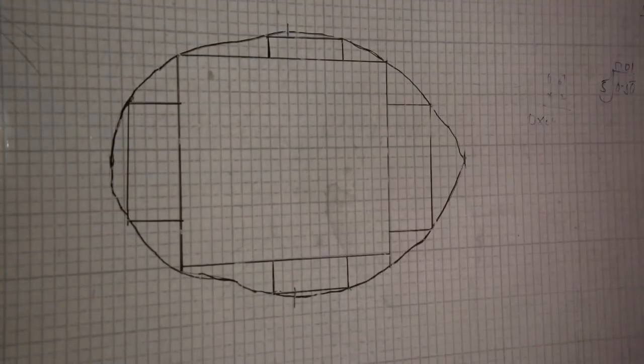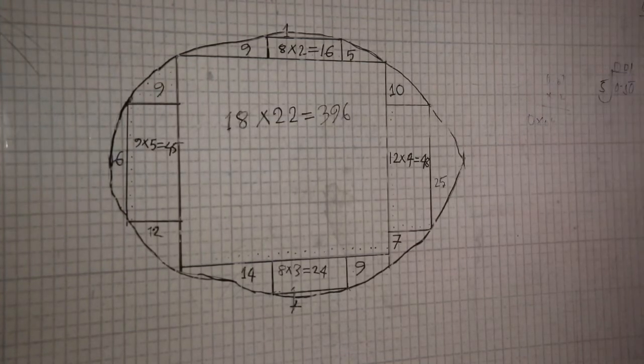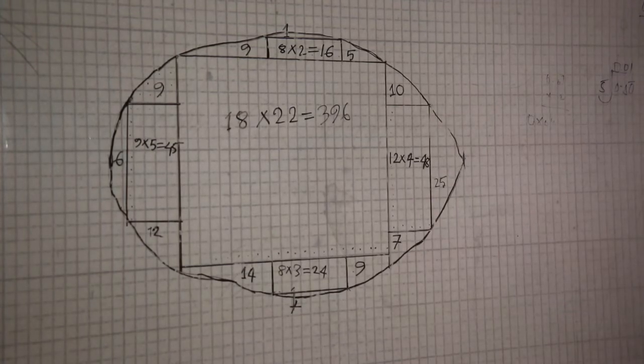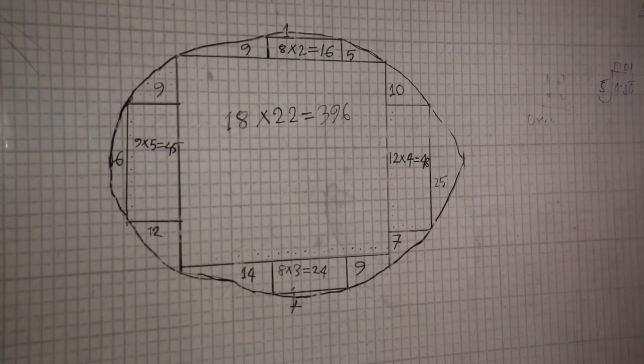After dividing the project area, count the total square number inside the shape of the project area, and then calculate the project area using the total square number multiplied by the area of the standard square.